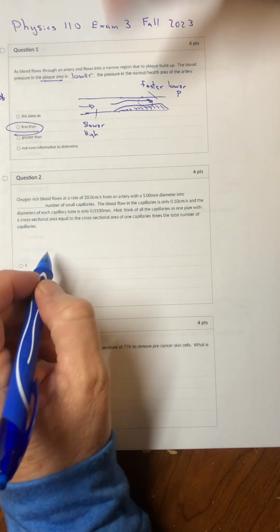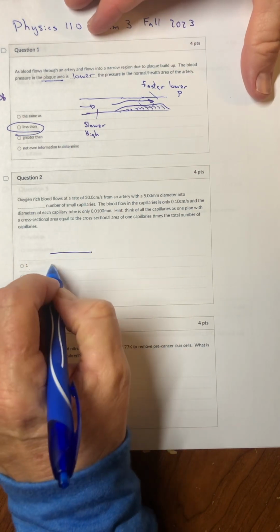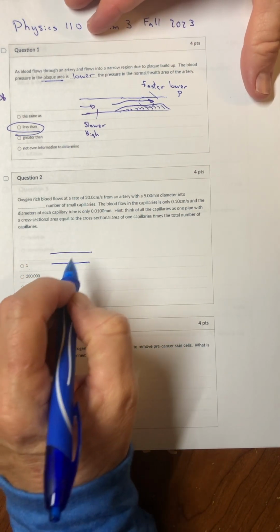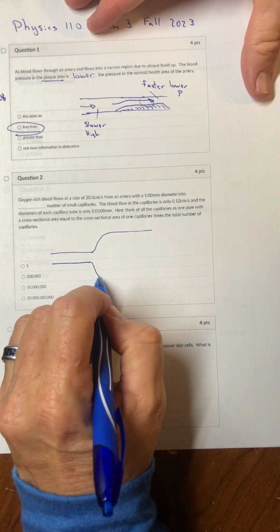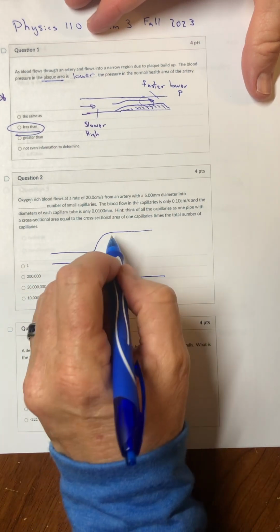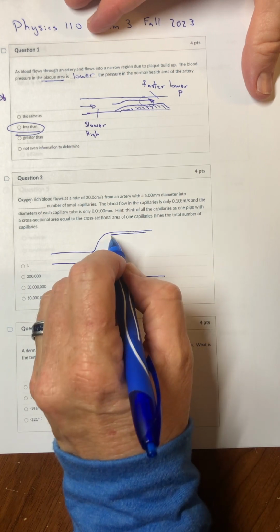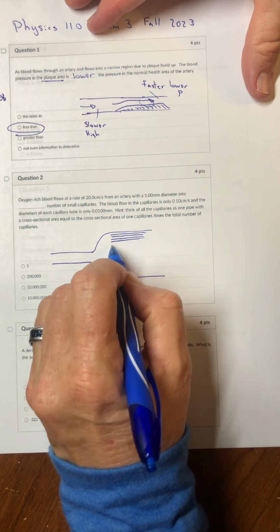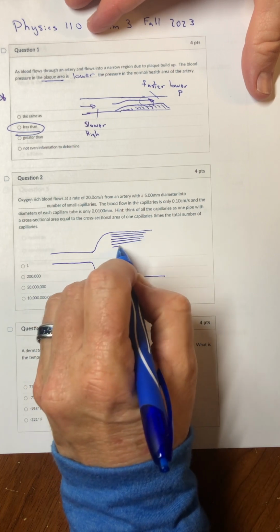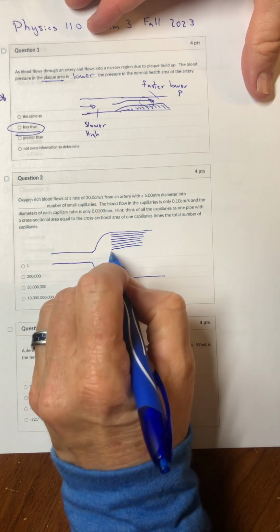So in other words, kind of like this last picture we had, we've got an artery, but in this case, it's going to be the equivalent of flowing into a bigger pipe, because that big pipe is really made out of a lot of little tiny capillaries.